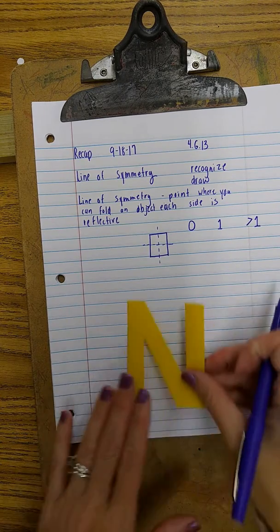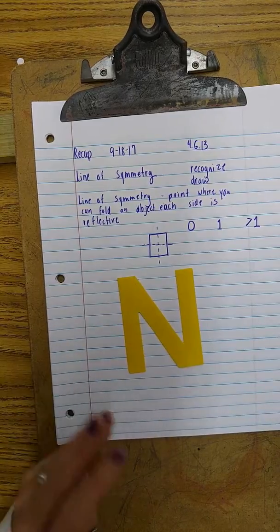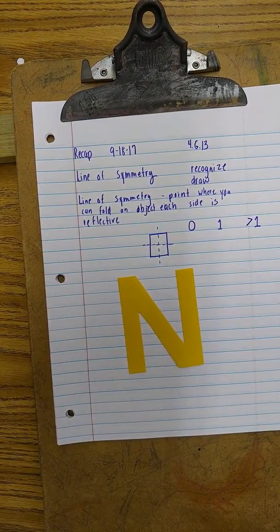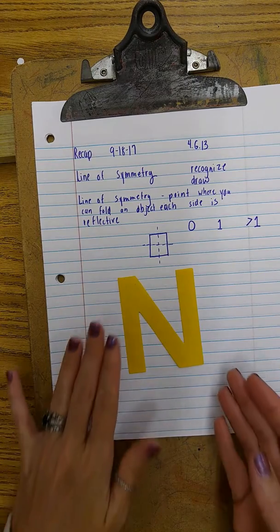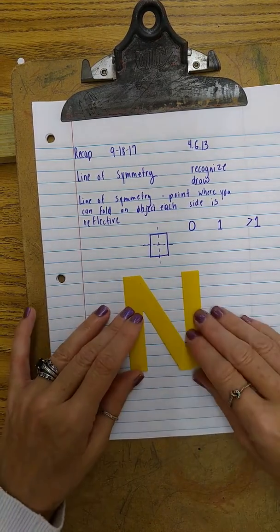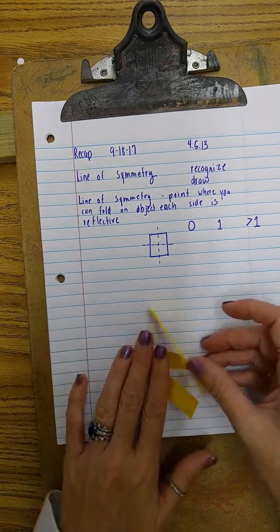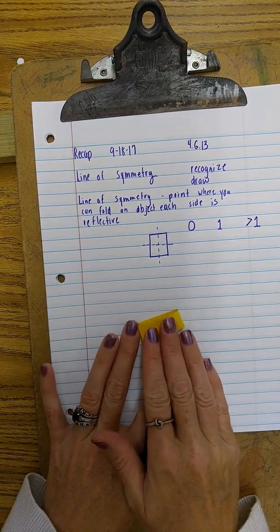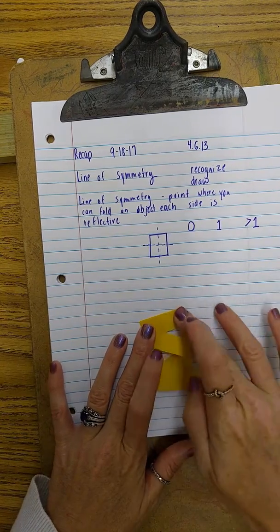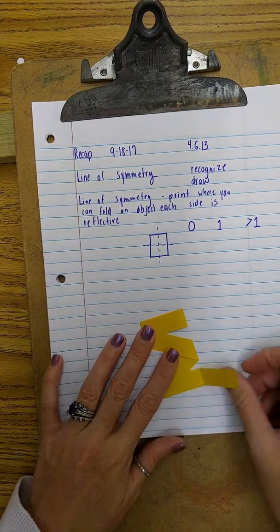So here's, for example, what the students were given. They were given letters and pictures, and they were to fold these items to figure out and sort them as to whether they have lines of symmetry. If I were to take this letter and fold it in half, I can manipulate it this way. That's the reason why I gave it to them, so that they could actually see it, and then eventually they'd be able to recognize it.